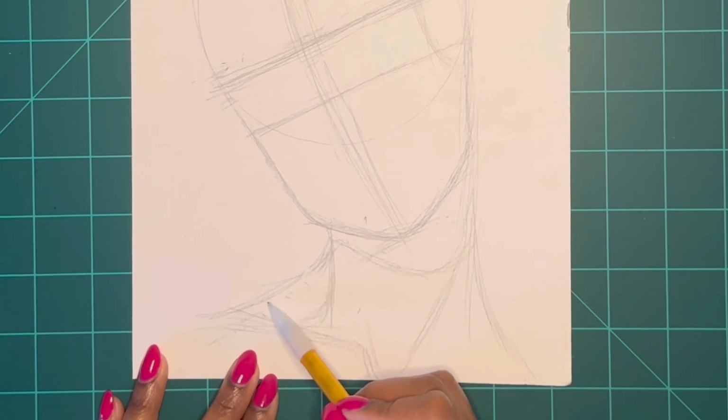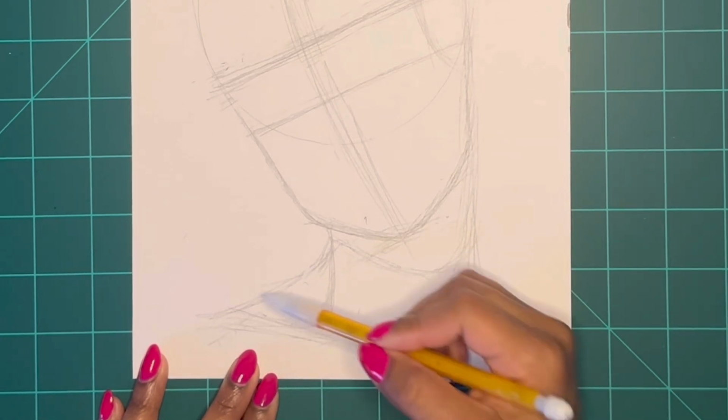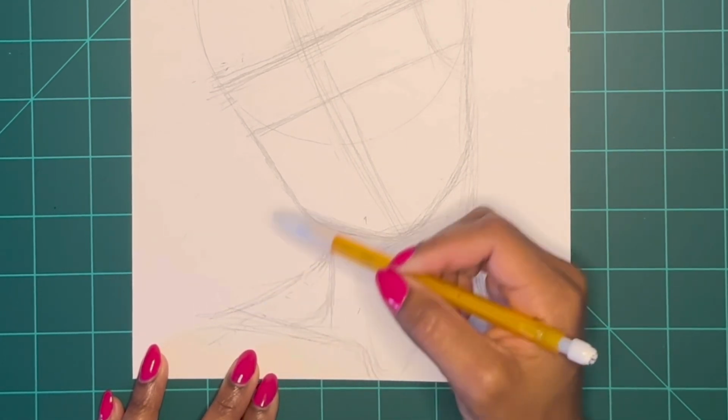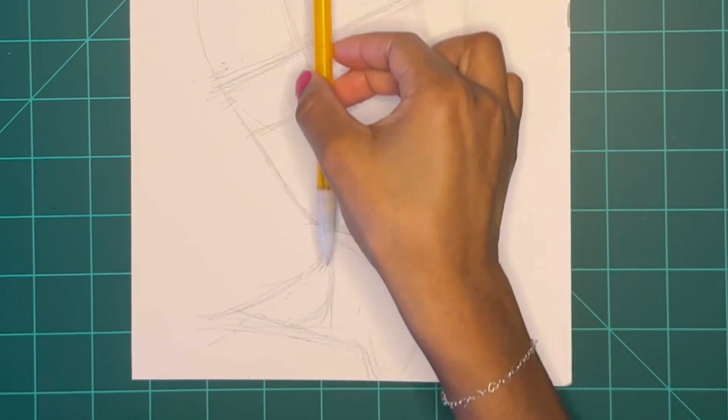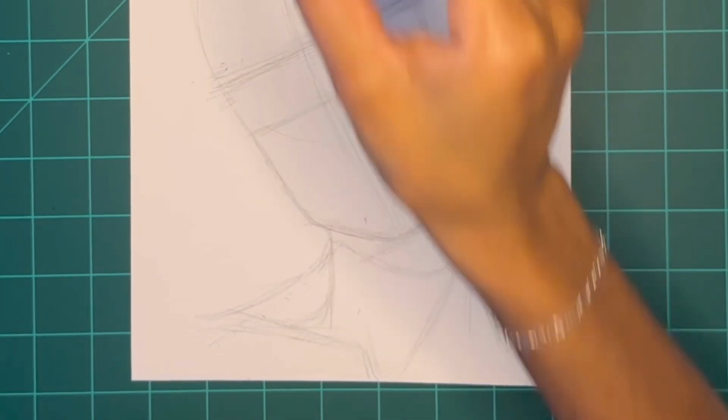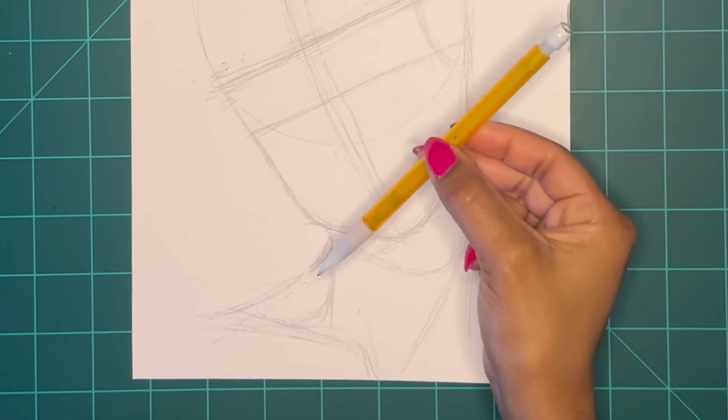And I think right here, how far does this go up? Her shoulder. And another thing I learned from school is using your pencil on your reference to kind of line angles up.